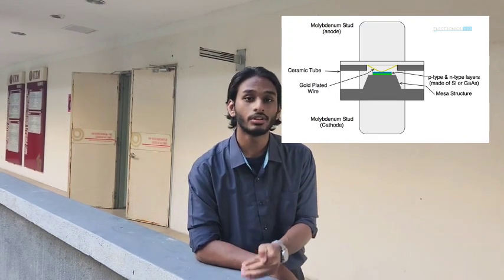Next, I want to talk about the inside portion of the diode. If we look at that picture, we can see that the P layers and the N layers are sandwiched among themselves at the top of the mesa structure, which is a table-shaped structure inside the varactor diode. Then two gold-plated wires are attached at the top of the P and N layers that are sandwiched between. In conventional diodes, they are usually doped with impurities to increase the conductivity of the diode. But in the case of the varactor diode, they are not doped with those impurities.